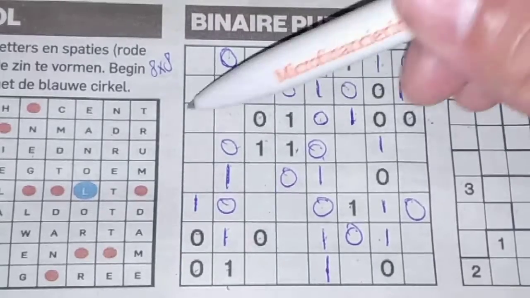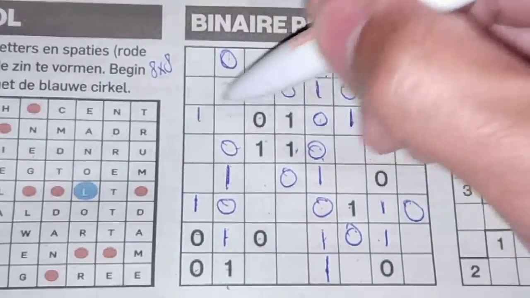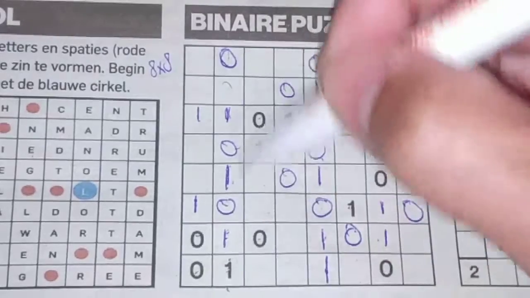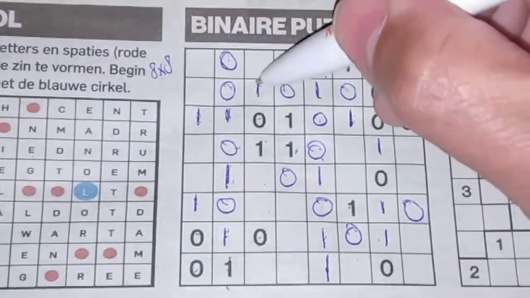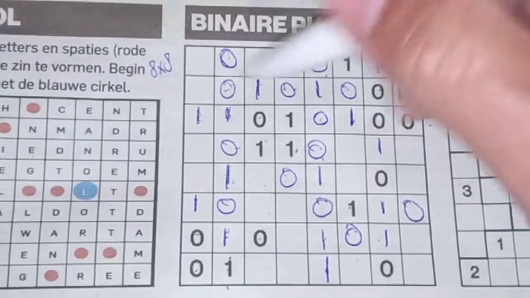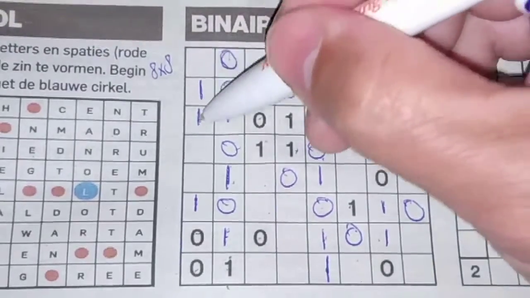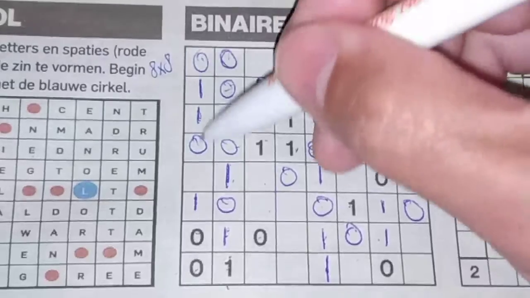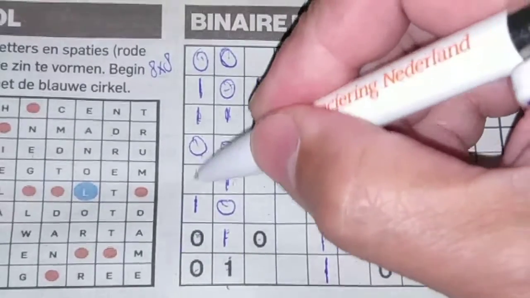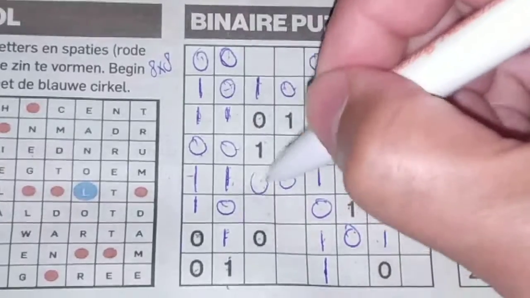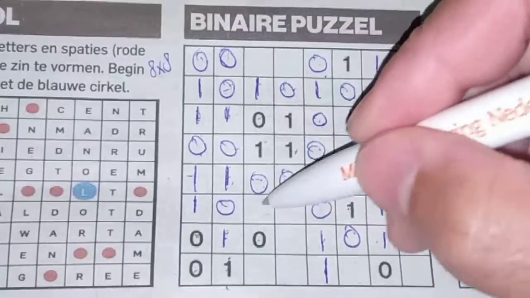4 0's here in this row, so the rest are 1's. We have now 4 1's, so the rest are 0's. Alright, between 2 0's comes a 1. 4 0's in this row, so the rest are 1's. Double 1 here and 0, there no. 4 0's in this column, so the rest are 1's. Double 1 here and 0, there no. Between 2 0's comes a 1.